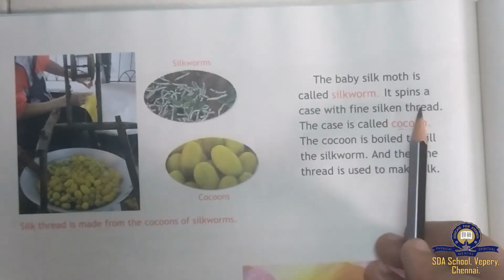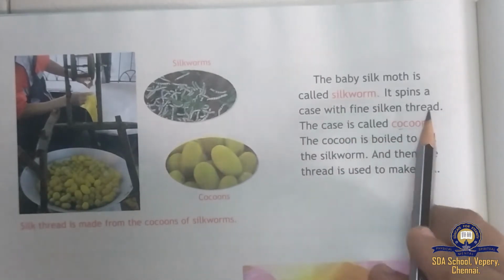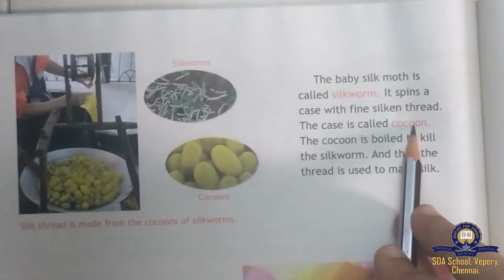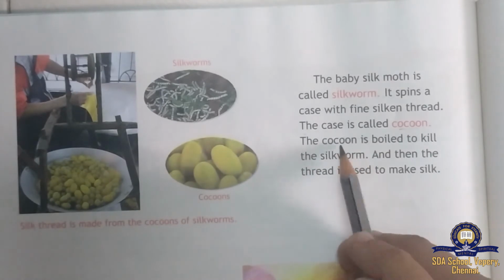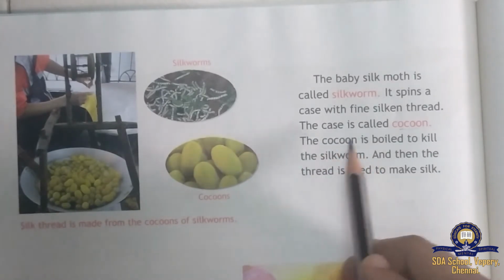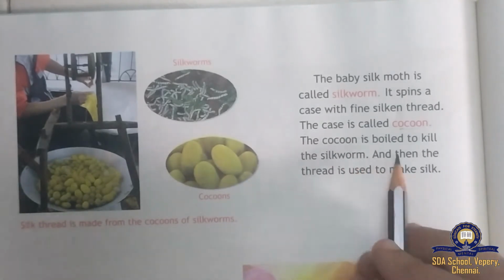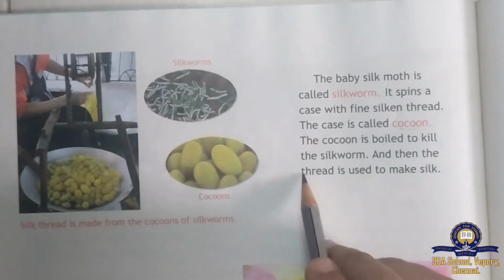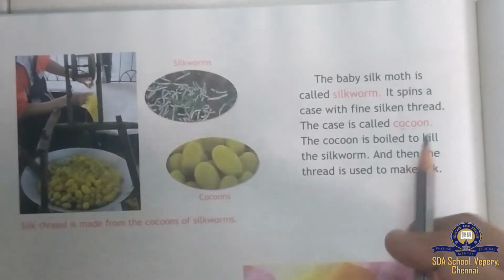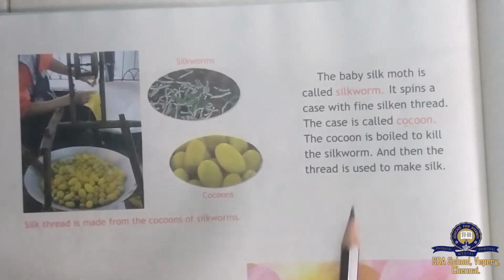And what does it spin? The silken thread. That case is called the cocoon. How is this silk made? The cocoon is boiled to kill the silkworm. Then the thread is used to make the silk. This is the process of making silk.